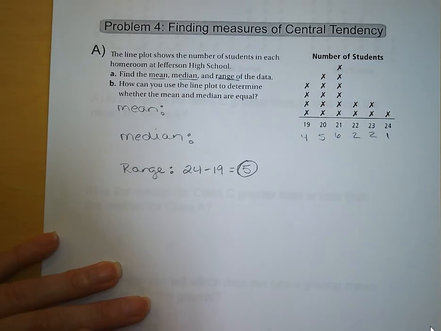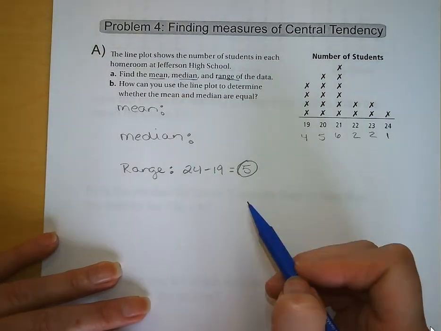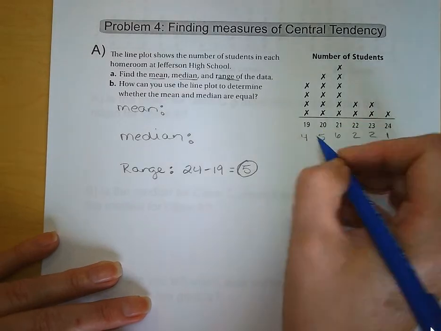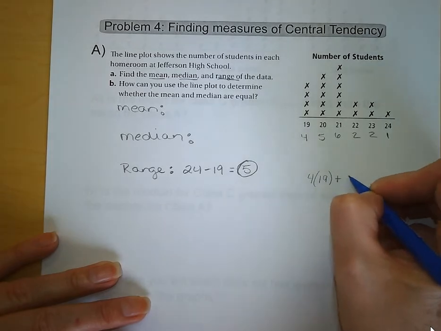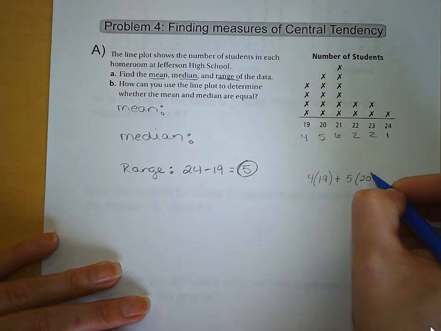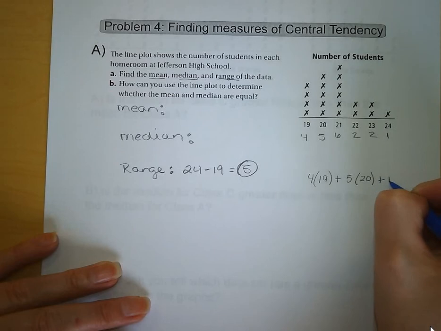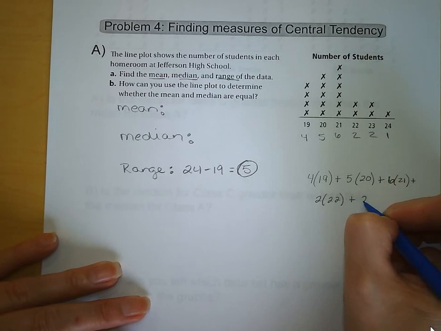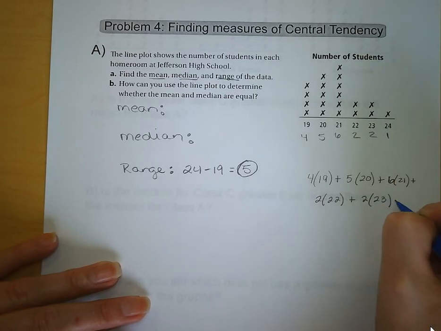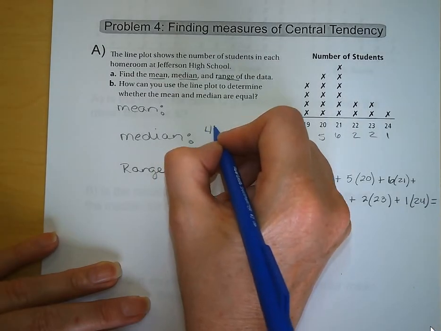Our mean, if we add up all of them, so 4 19s, 5 20s, 6 21s, 2 22s, 2 23s, and 1 24. When we add all of those up, it's going to be 416.